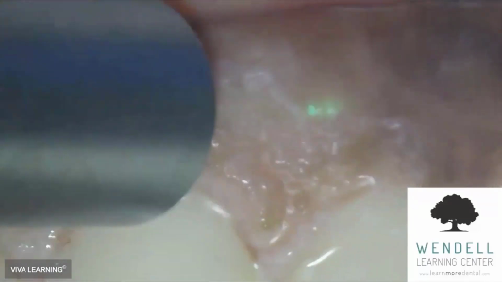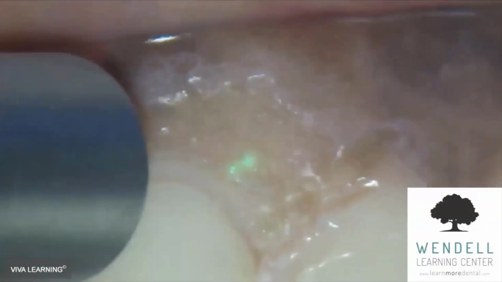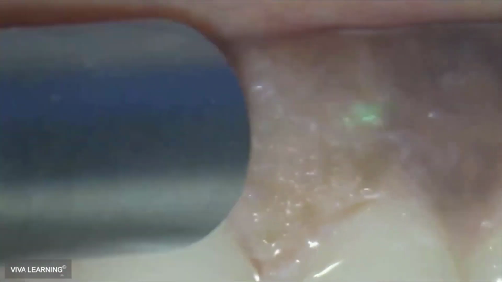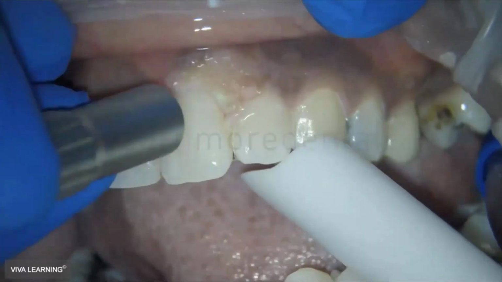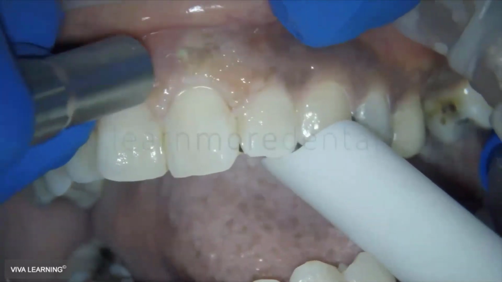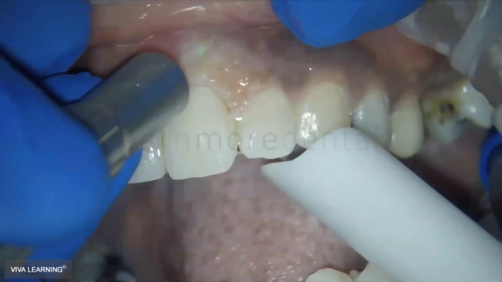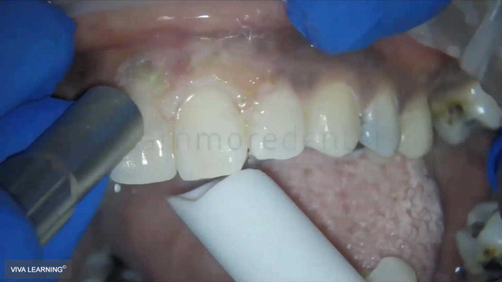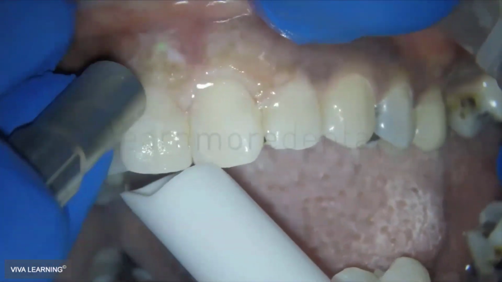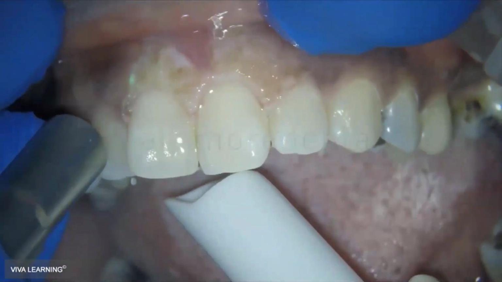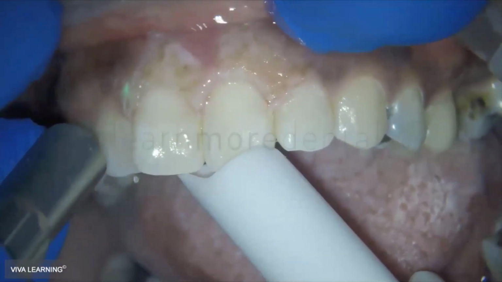But I'm testing the waters with this patient, seeing how they feel things. And if she's doing well, I'm probably going to get more and more aggressive so that we can just move faster. So now we've got this going triple speed or so. And it's just a very visual process.